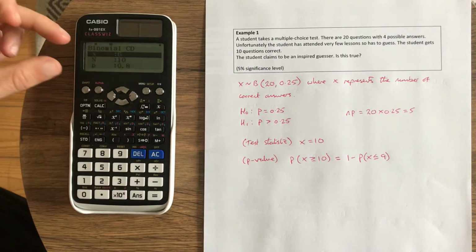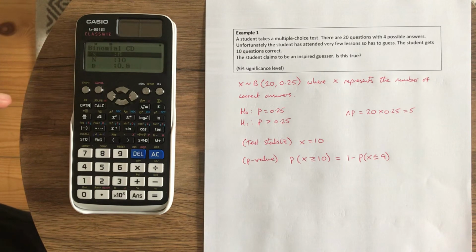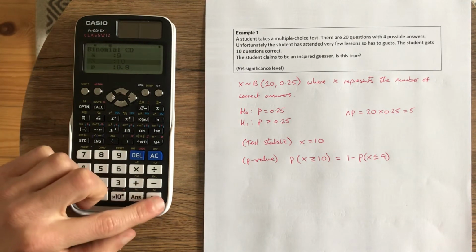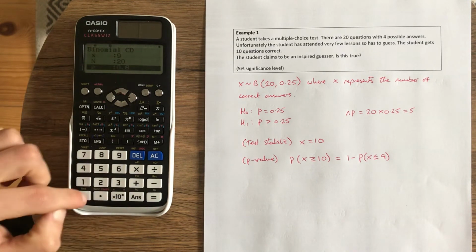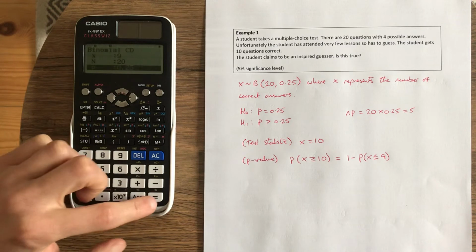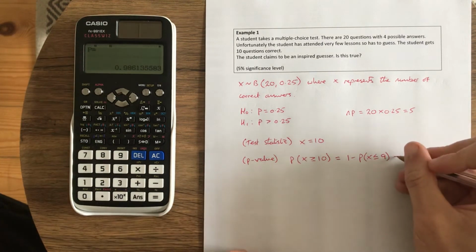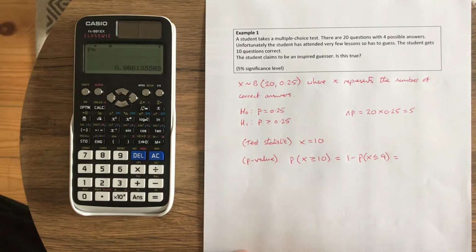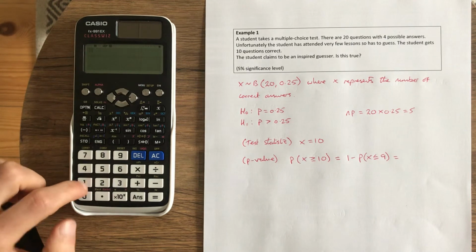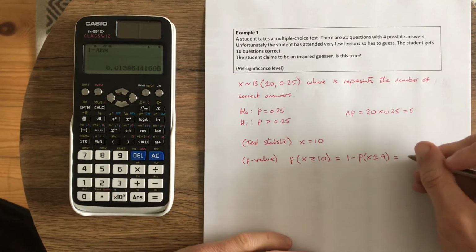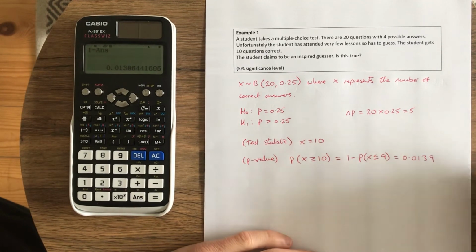So we're already on the binomial distribution from last time. My value of x is going to be 9. My value of n, number of trials, is going to be 20, and the probability of success is 0.25. Calculating that will give me the probability that x is less than or equal to 9. Here, I want to do 1 take away that answer. So going back into the calculation, I'm going to do 1 take away my answer, to give me a value of 0.0139 to 3 significant figures.